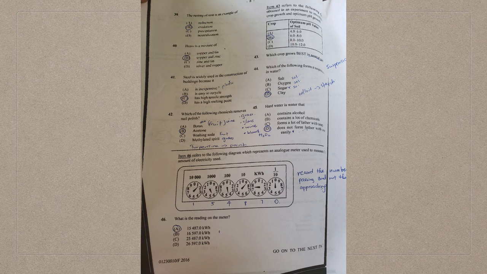So they're asking you which removes nail polish. Acetone removes nail polish. Borax removes rust stain. Remember that. Borax removes rust. A question can ask you that as well.